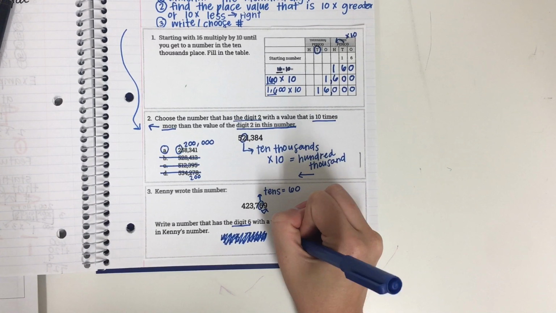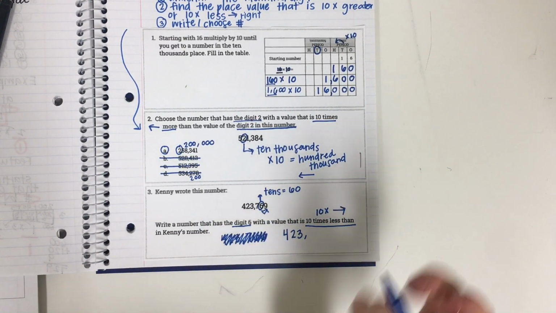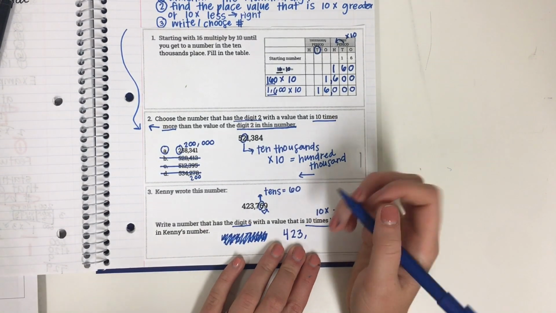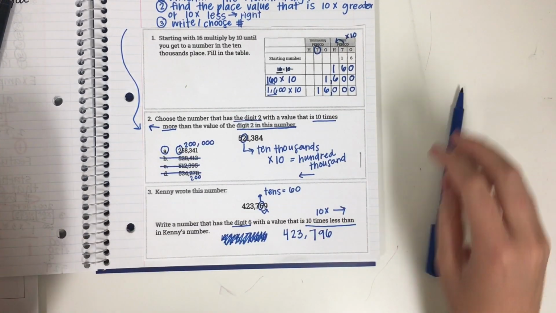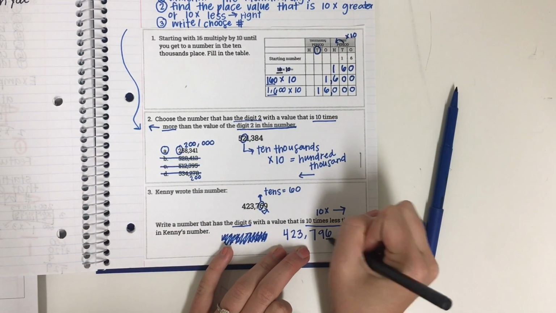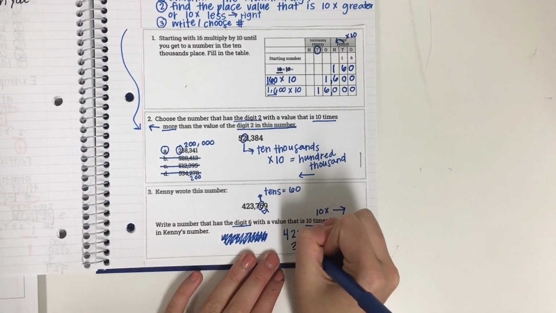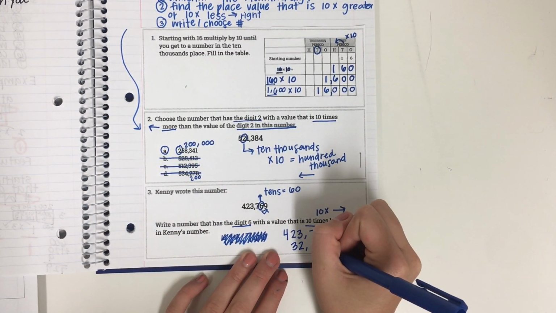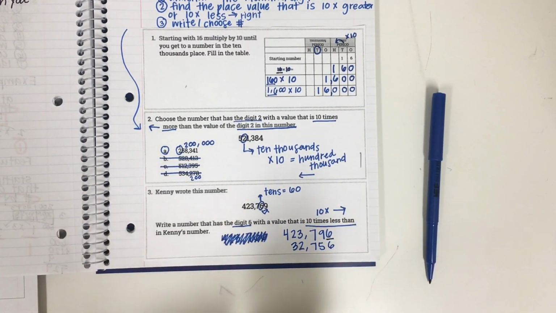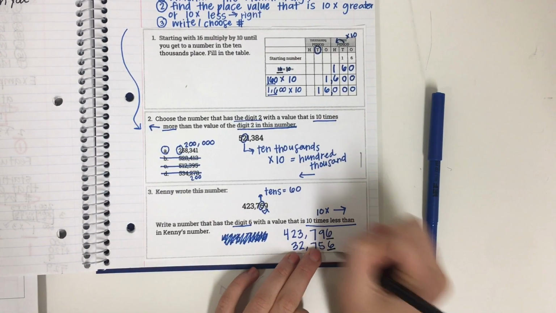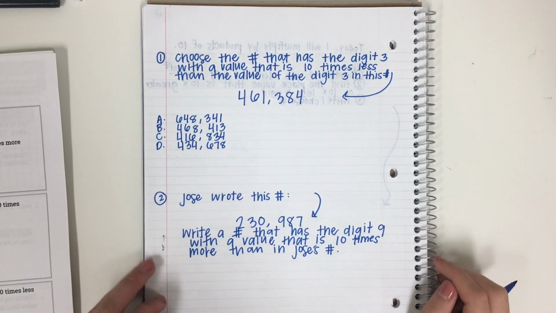So I need to write a number, and it doesn't really matter what number I write. My 6 just has to be in my ones place, right? So I could write 423,796. And that would work because my 6 is in the ones place. I could write 32,756. And that would be right too because my 6 is in the ones place. Okay, here are the problems I want you to work on tonight.